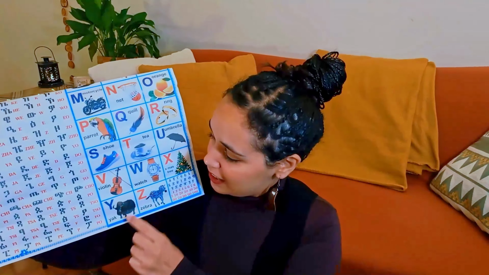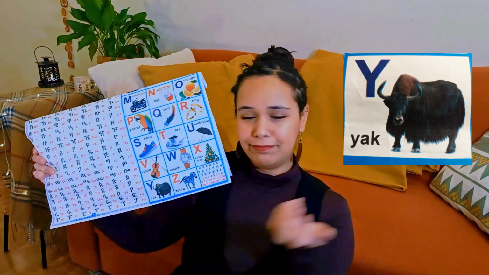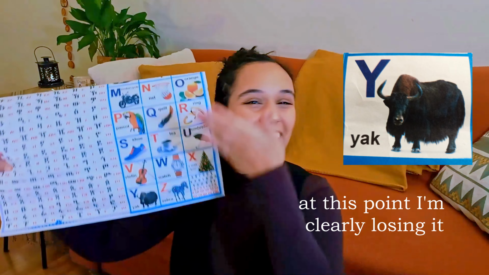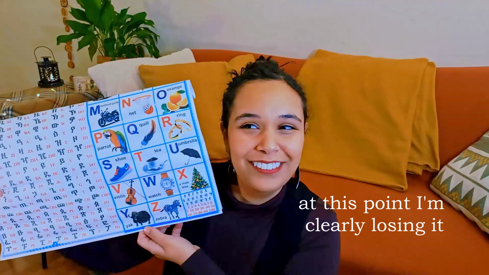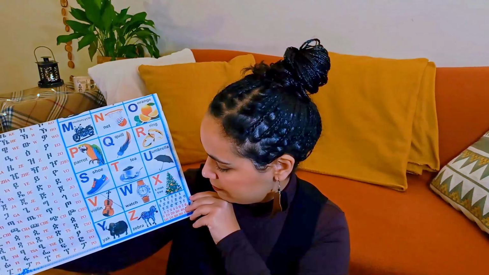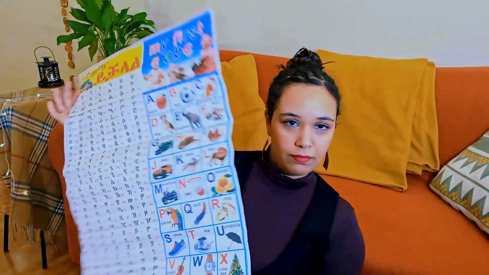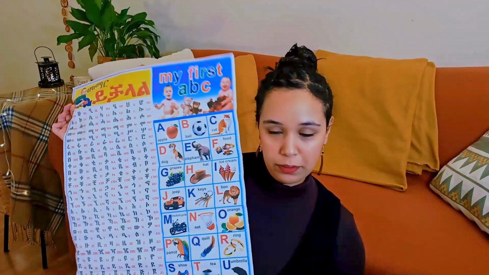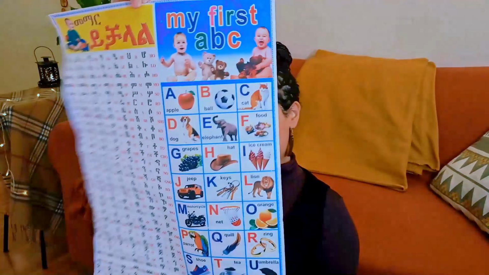No. Then a yak. But why? They don't have this animal. I don't even know where these animals can be found. A zebra, okay, fine, could be. But you see, the issue here is that, sorry for the state of this poster, it had to travel with me in my luggage and there was no room for it, so it's all a bit beaten up.